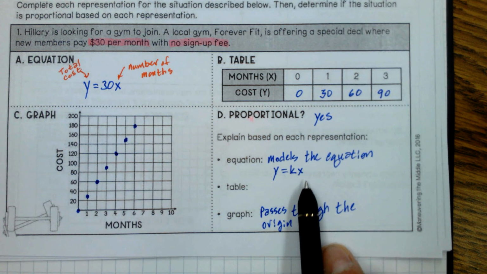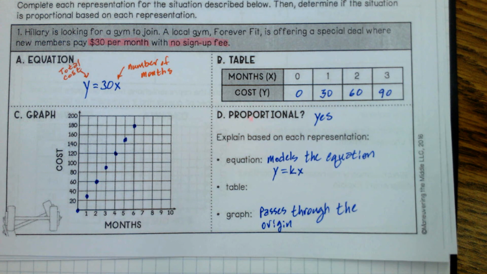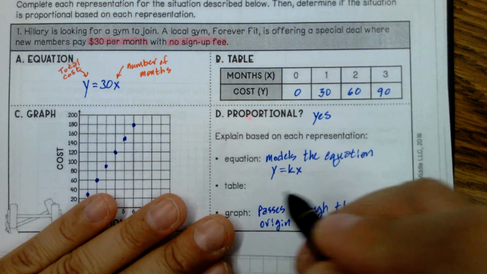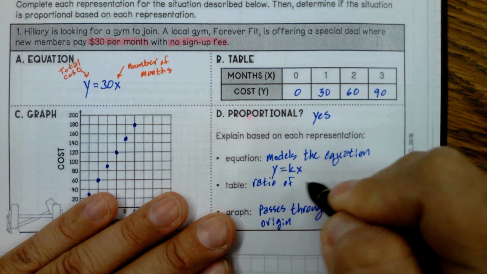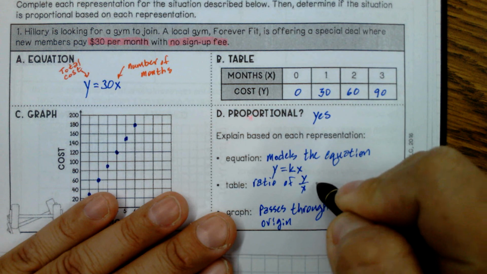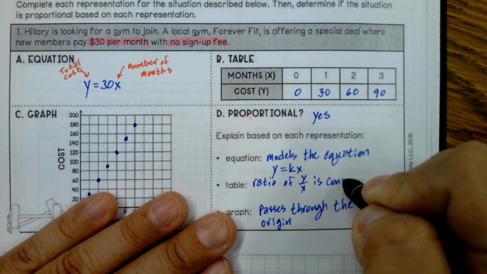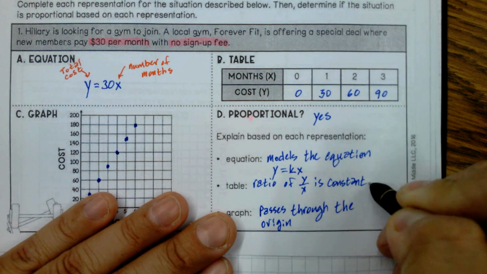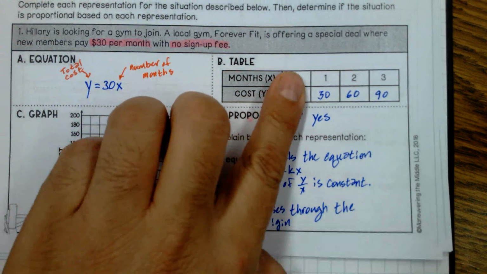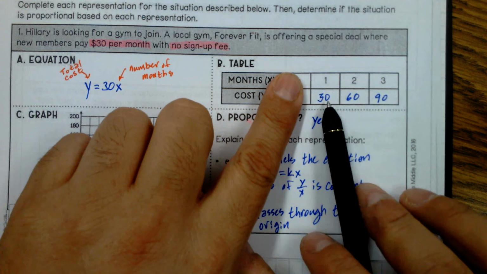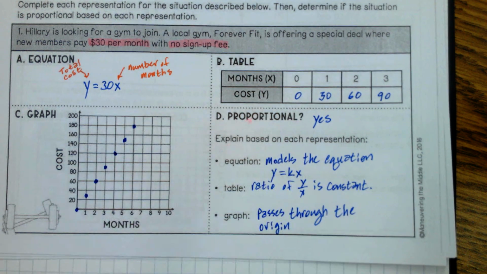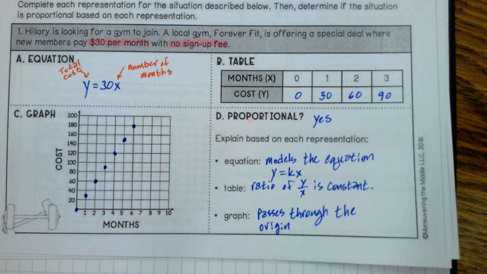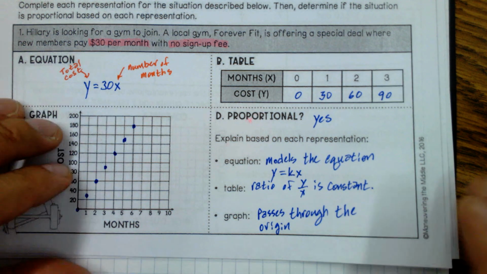Okay? Yeah, Kaylee. For the table, you can see that the ratio of y over x is constant. Ratio of y over x is constant. Very good. Besides 0, 0, we ignore 0, 0. 30 over 1, 60 over 2, 90 over 3. All reduced down to 30 over 1 or 30. So perfect. Okay. Great job, guys.